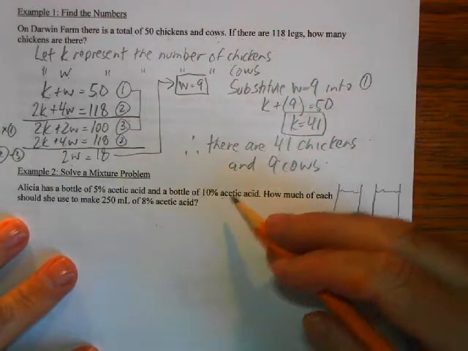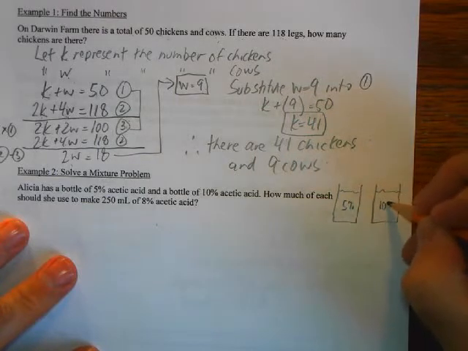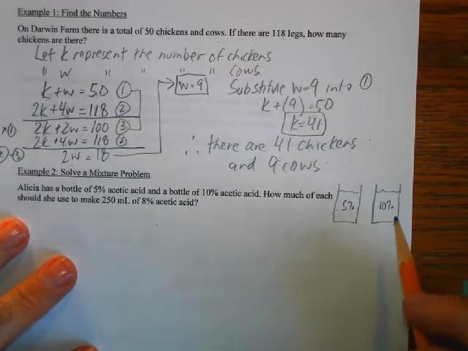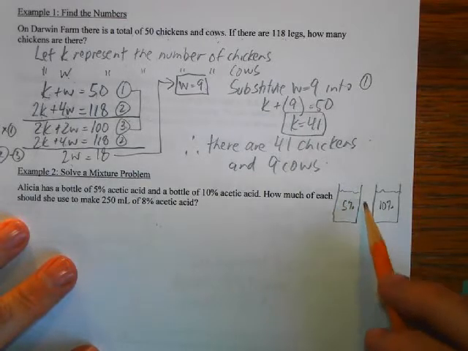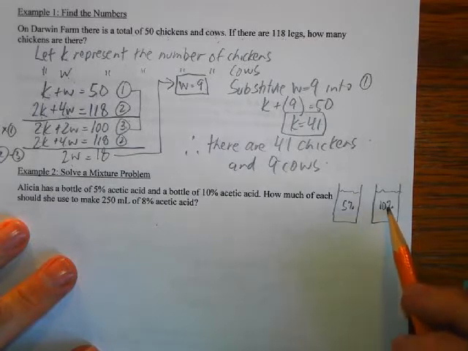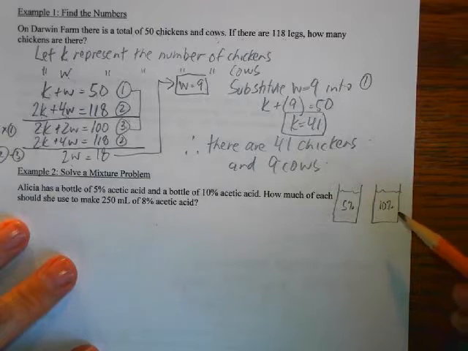So 5% and 10%. So 10%, what that means is out of the whole volume of this mixture, 10% is pure acetic acid. Okay, and out of this volume, 5% is pure acetic acid, so the 10% is twice as strong. Okay, it's going to eat away more than the 5%.